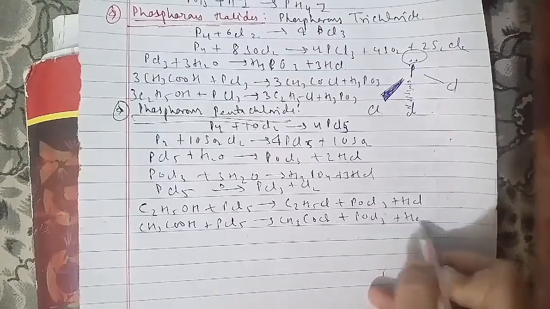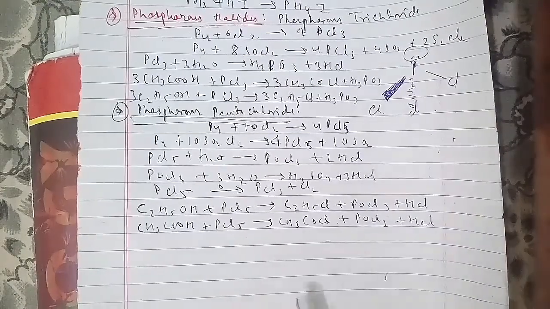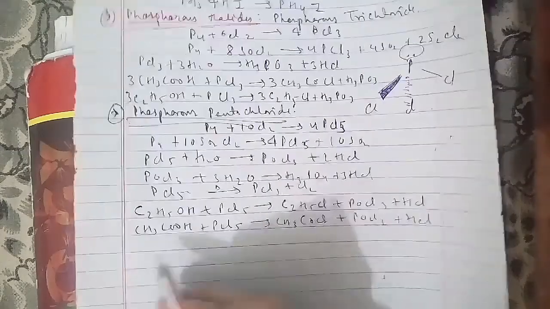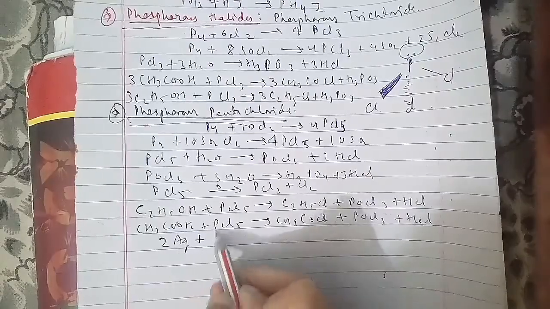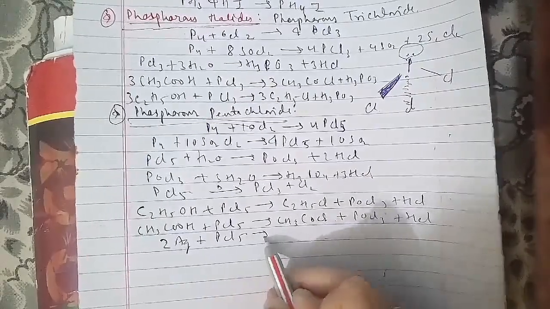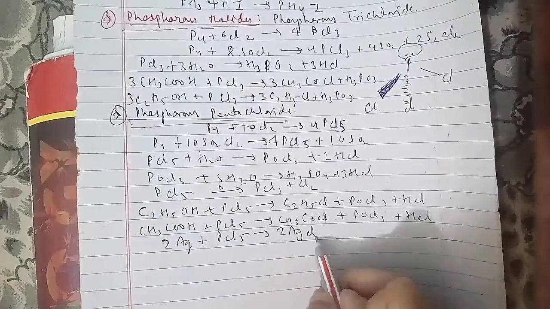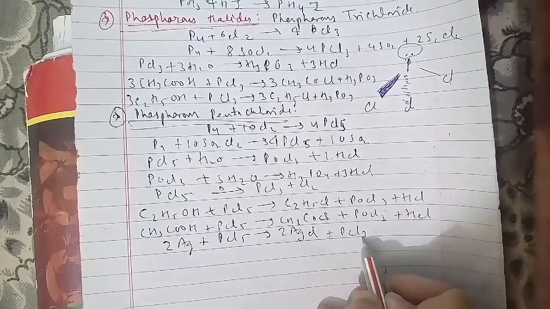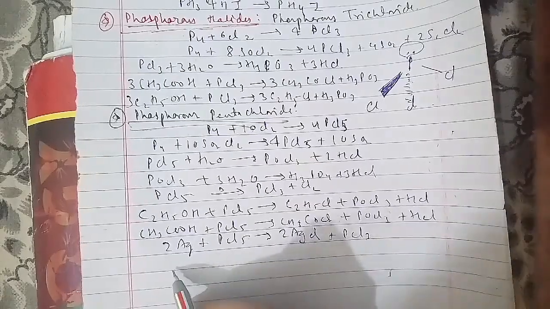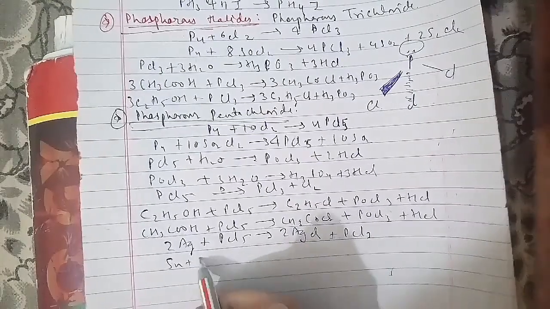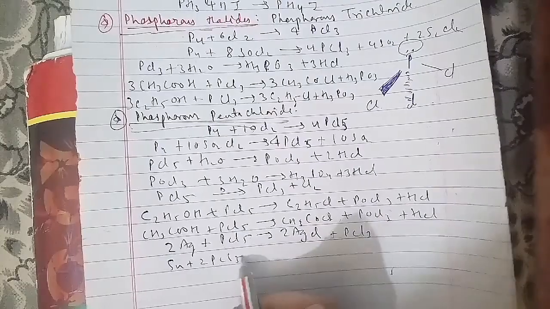Finely divided metals on heating with PCl5 give the corresponding chlorides: 2Ag plus PCl5 gives 2AgCl plus PCl3, and Sn plus 2PCl5 will give SnCl4 plus 2PCl3.